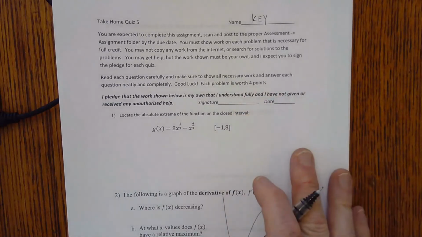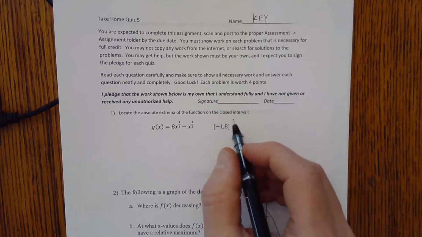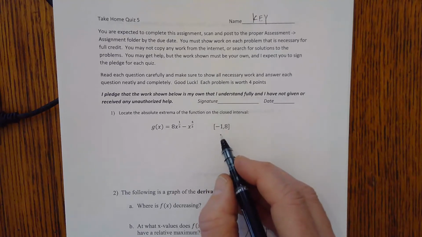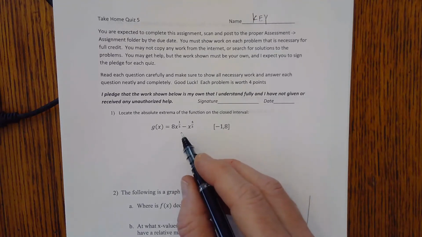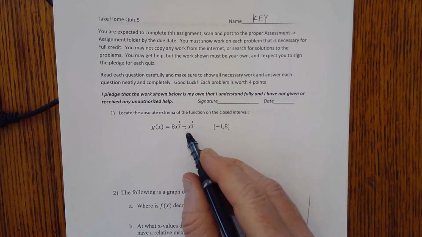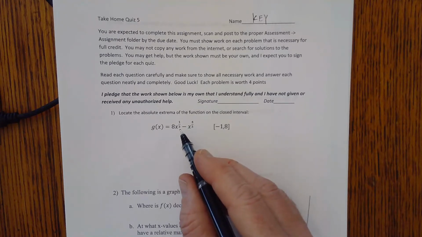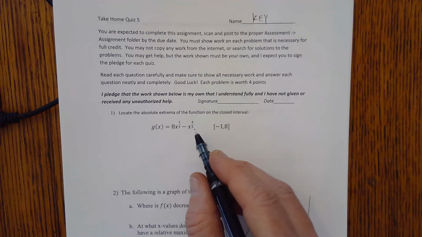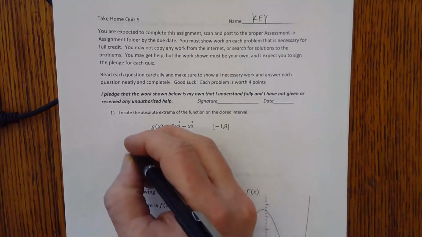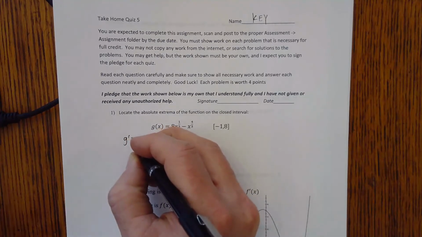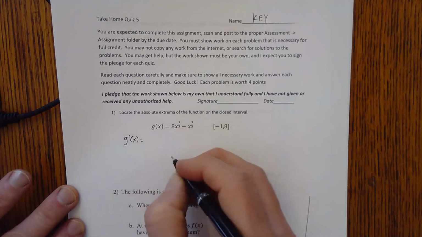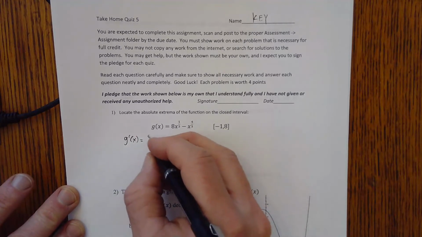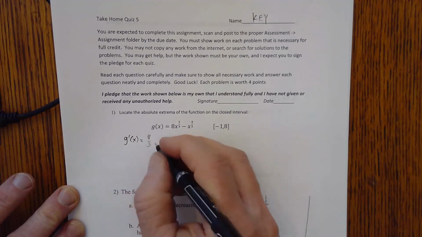All right, so this first question, it says the absolute extrema on a closed interval, so between -1 and 8. This function is continuous. It's all positive exponents here, no square roots. So it's defined on this whole interval, so it has an absolute max and an absolute min. They are going to occur either at the endpoints or the critical points. Right, so I start by finding the critical points.